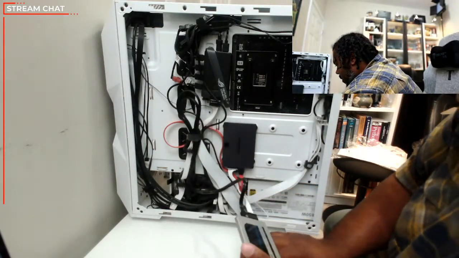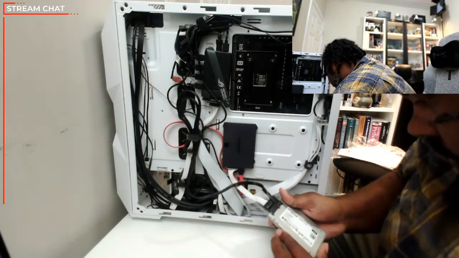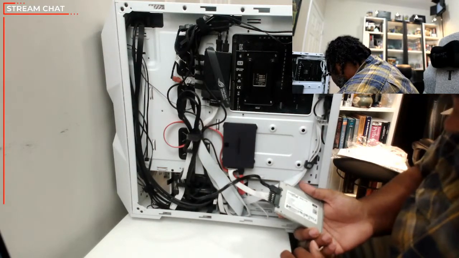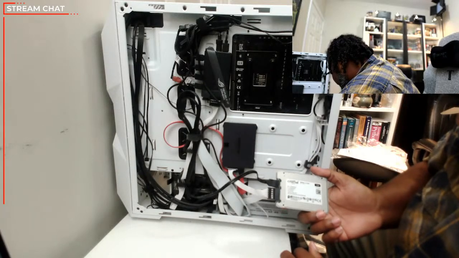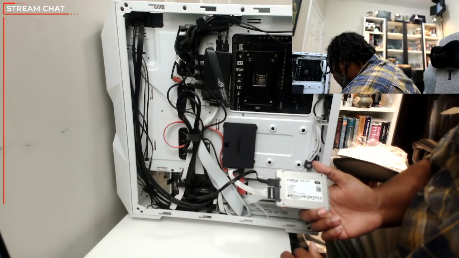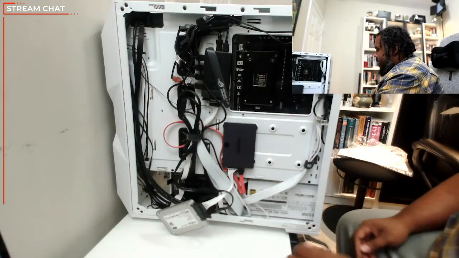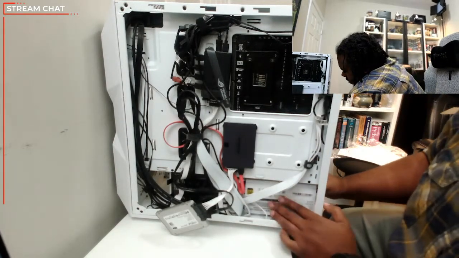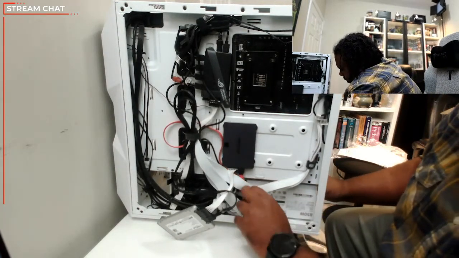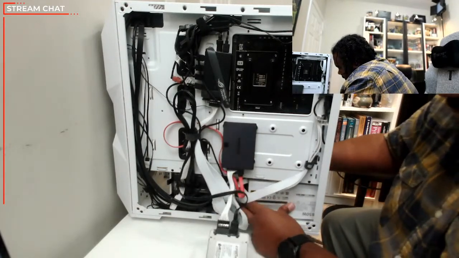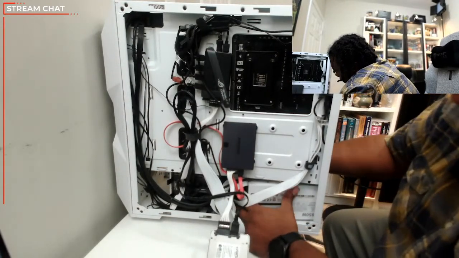Storage is on this. How much storage is this one? That's a 1 terabyte. That's my 2 terabyte Samsung drive. So all of these cables kind of crammed in here.